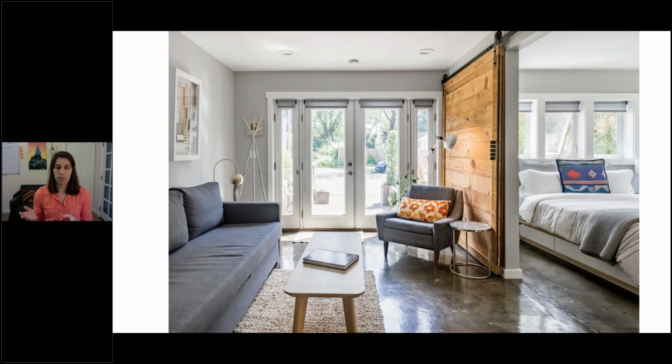So they've got, obviously, the main feature here is the barn door, which is really a focal point for them, and it rolls on the rail system above. Barn doors are a great space-saving hack because you don't have a door opening out into a space. It's going to roll along the wall.